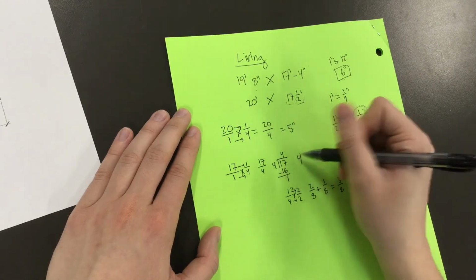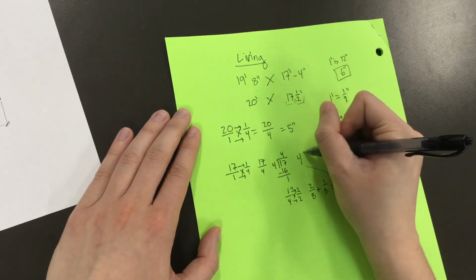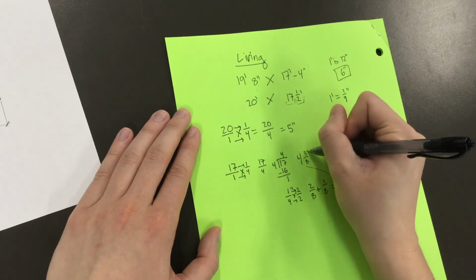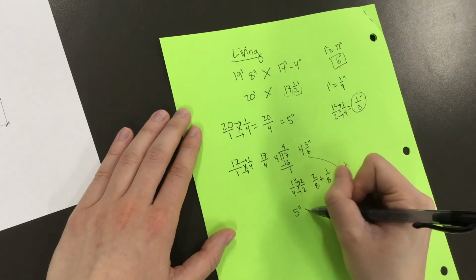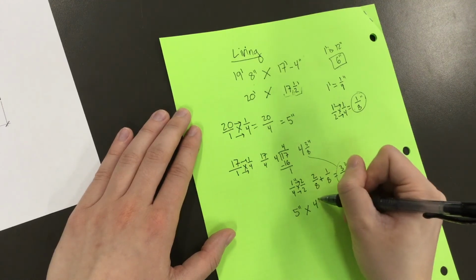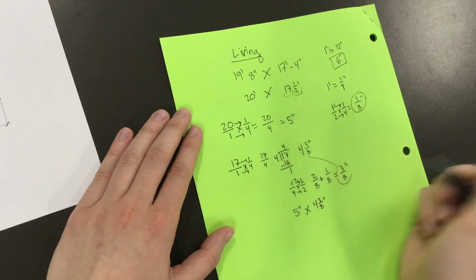But don't forget your whole number. So our 3/8 of an inch comes up here to go with that. Our actual room would be drawn 5 inches by 4 3/8 of an inch.